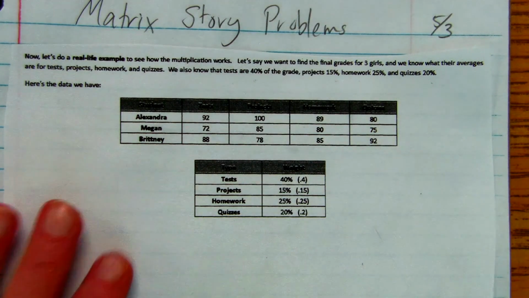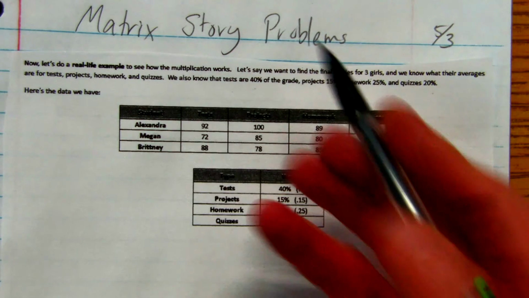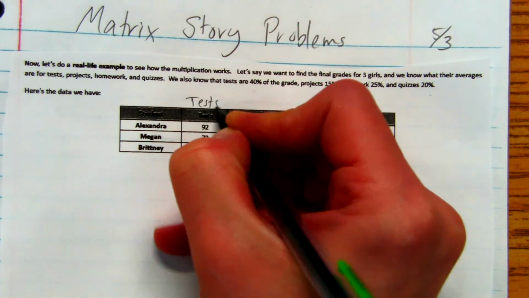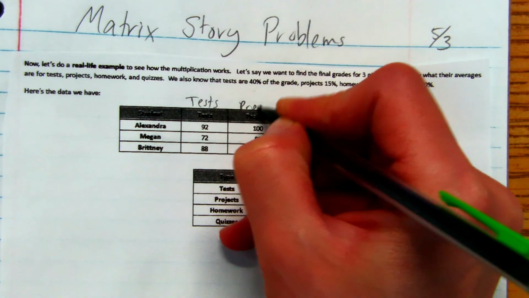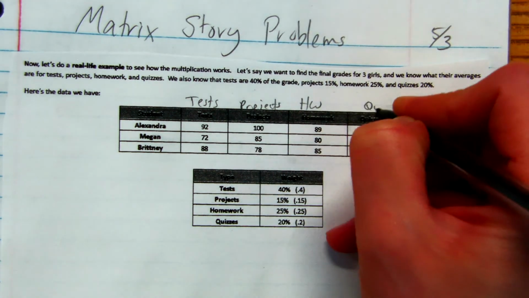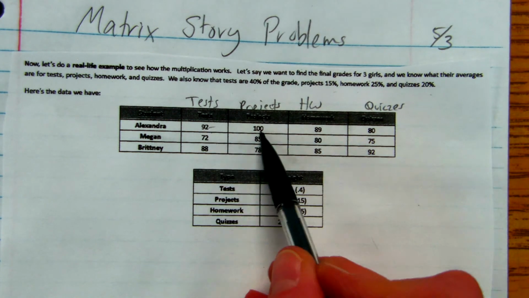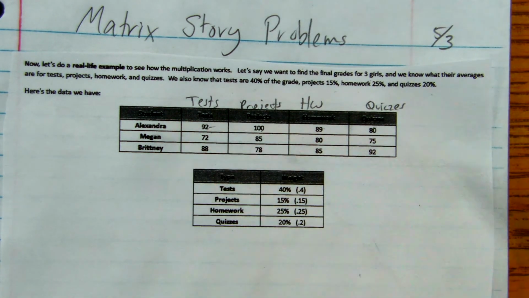And so it didn't print really great. Can't see it on the screen. This is student. It says tests. So since it's hard to see, I'll just put these up here really quick. Tests, projects, homework, quizzes. And so this is the average for tests, projects, homework, and quizzes for each of these 3 girls.